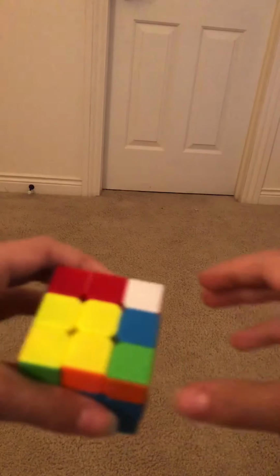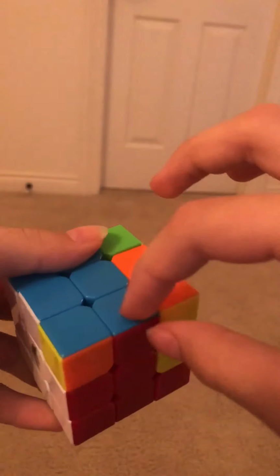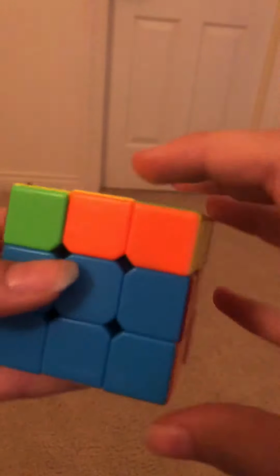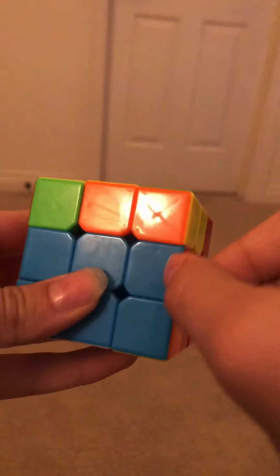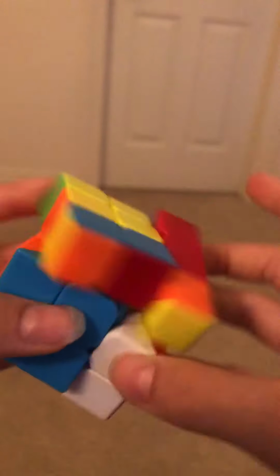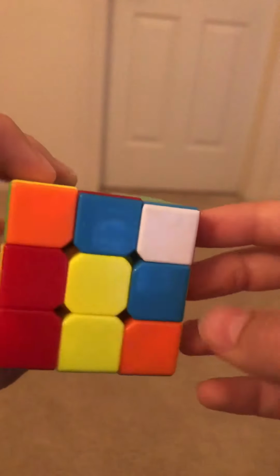While trying to get the pieces in the top layer while doing your F2L step, you might find that an edge piece is in the right place, but you need it in the top layer. So if your edge piece is on the right side, you can do R, U, R prime. Or you could do R, U prime, R prime, whichever works best for wherever the corner is.